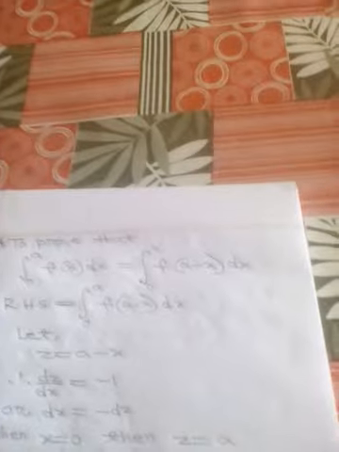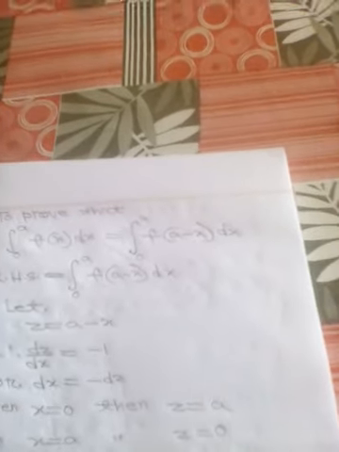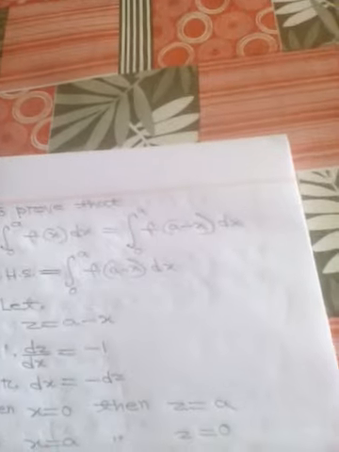First take the right hand side. In most of the maths we have done from the left hand side, but in this, as to prove the property of definite integral, you can take the right hand side. Integral 0 to a f of a minus x dx. a minus x.